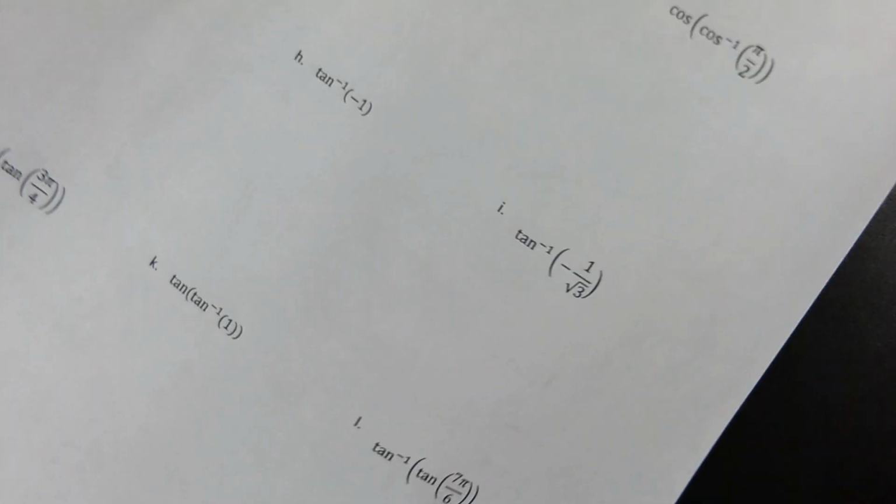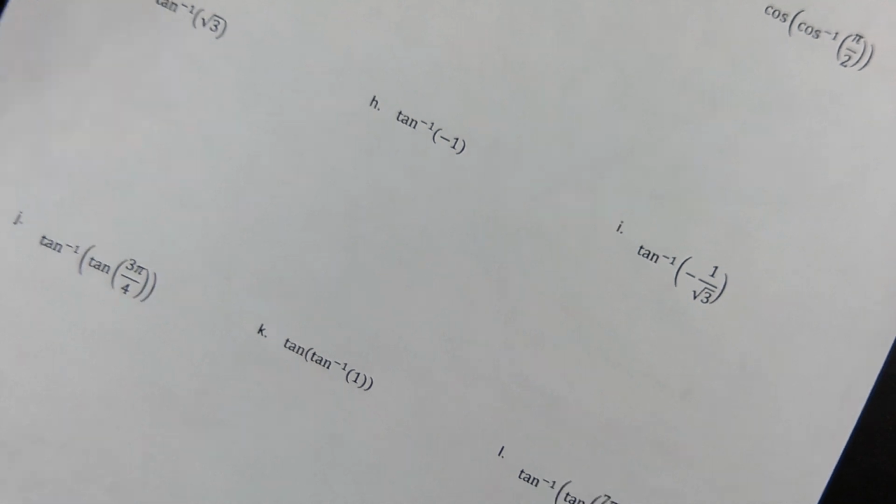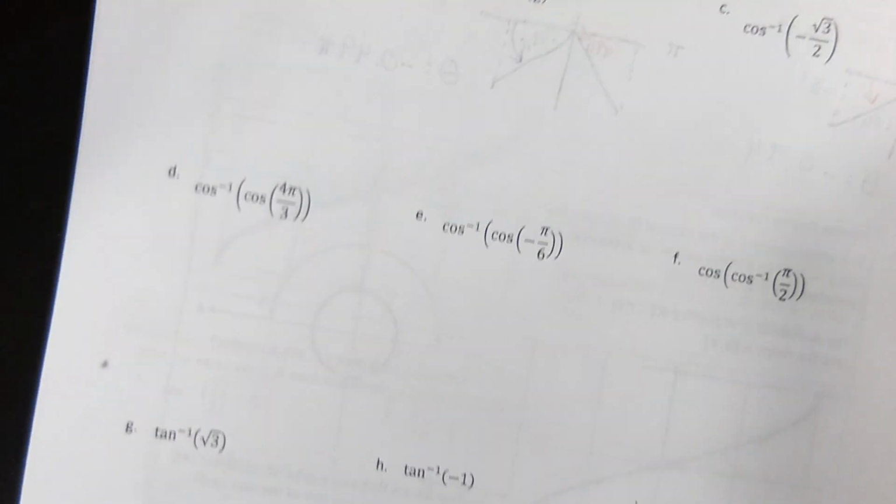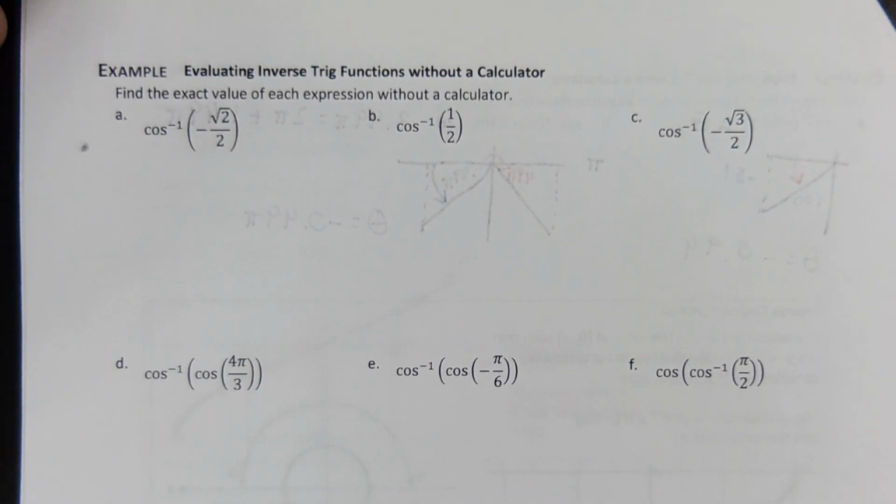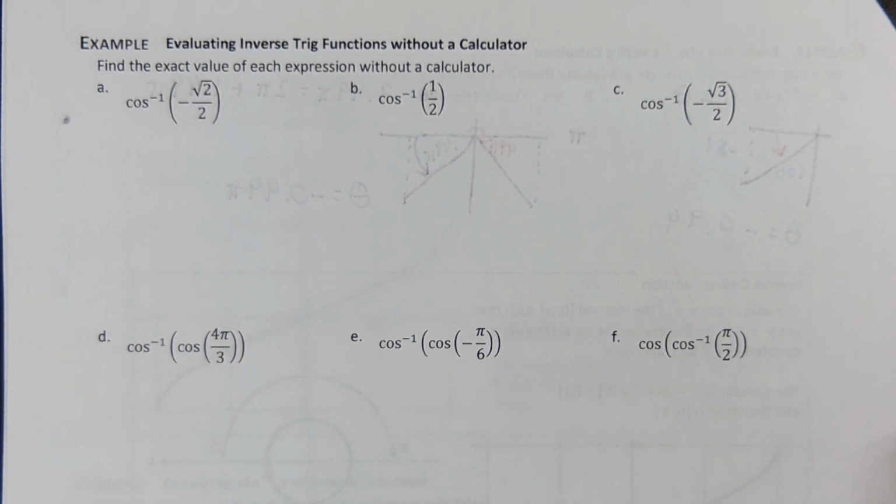Look at all these practice questions. Woo! There's 12 there, there's 6 there. The rest of the notes is literally just 18 practice questions. And we're just going to practice and practice and practice.